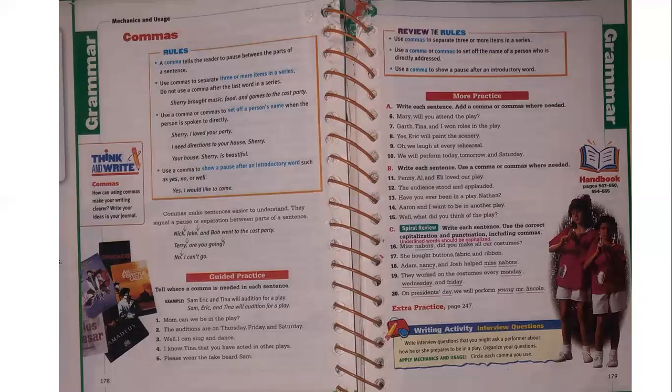Number 13, have you ever been in a play, Nathan? Here we should put a comma after play because we're speaking directly to Nathan, so we're setting off his name from the rest of the sentence. Number 14, Aaron and I want to be in another play. Again, here we do not need any commas because we are not speaking directly to someone, and we also don't have a series, we don't have an introductory word, so this sentence is correct.